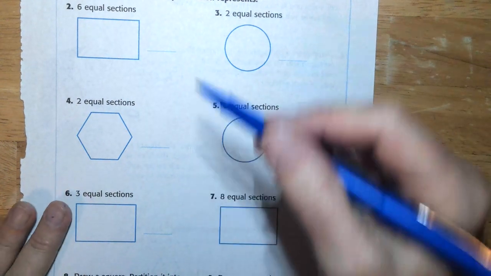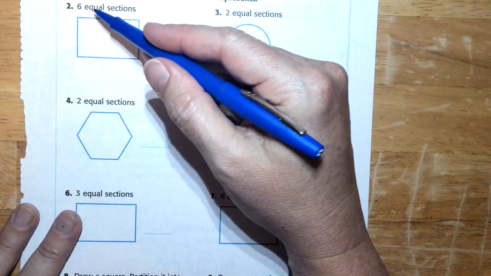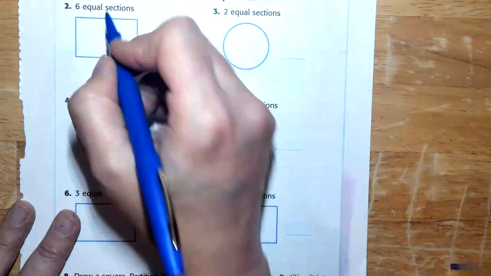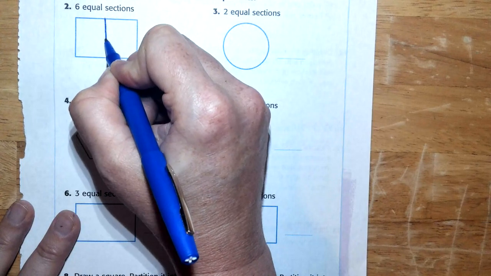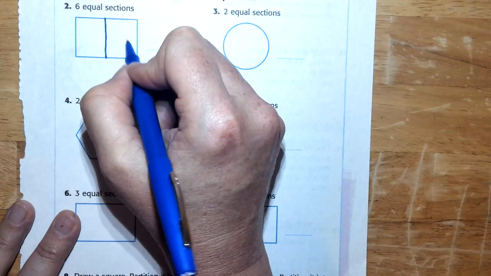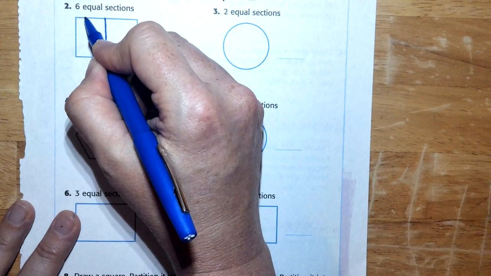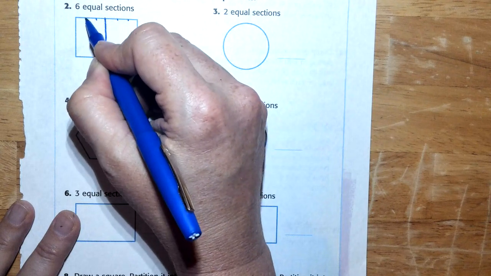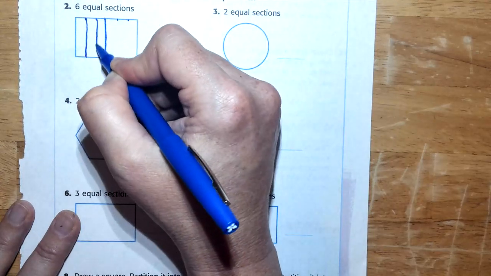And so if I have a lasagna casserole and I need to have 6 equal slices, again, we start in the middle. And then because we're going to need 3 on this side and 3 on this side, I'm going to look and see where I'm going to need those. And I'm going to draw my lines.